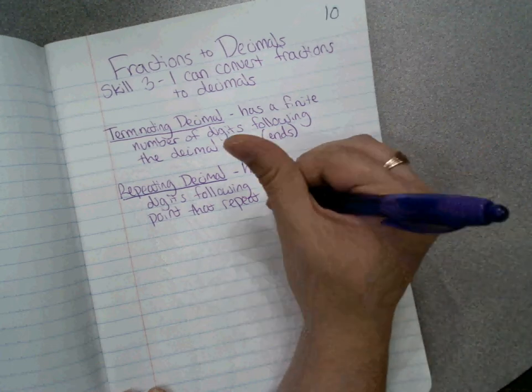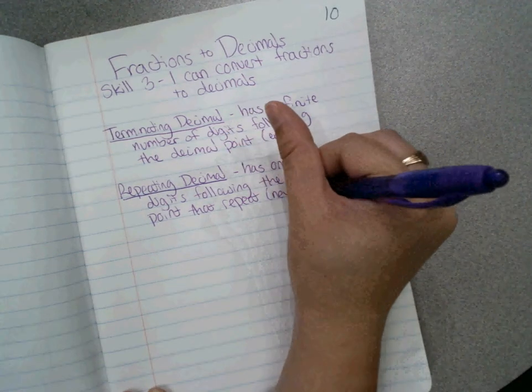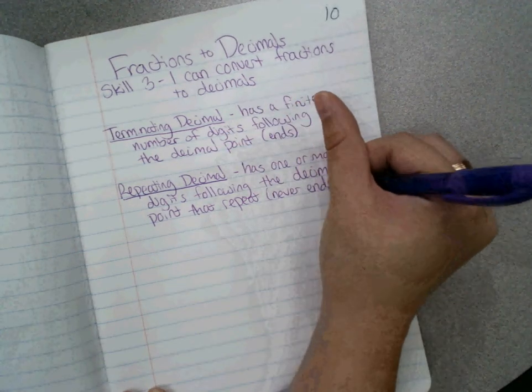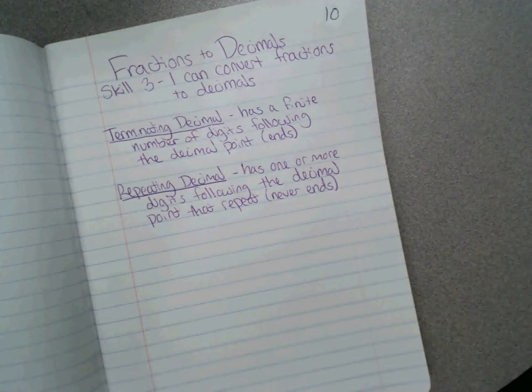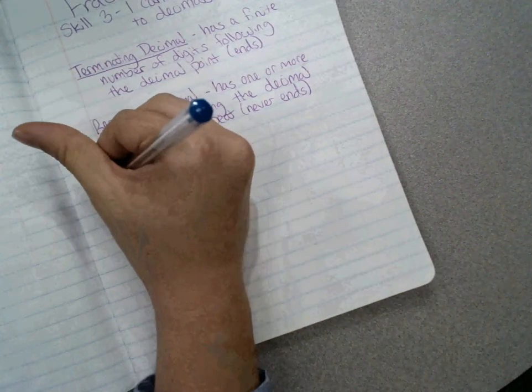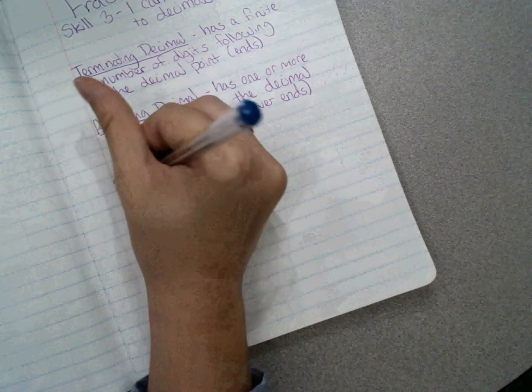What it means by repeat is it never ends. So a terminating decimal will eventually stop. A repeating decimal, it's one that just goes on forever. Now what we're going to be looking at today is converting these fractions into decimals. I just want us to follow some steps, then we'll look at some examples.